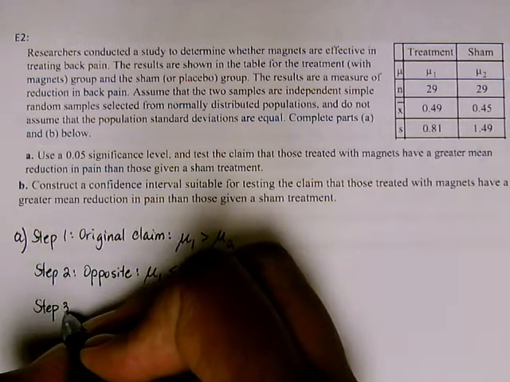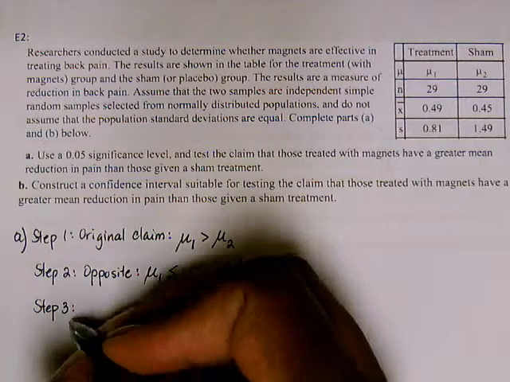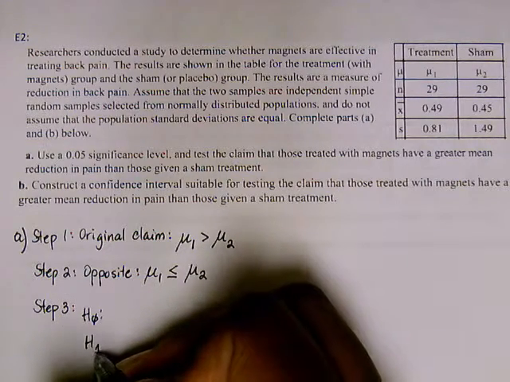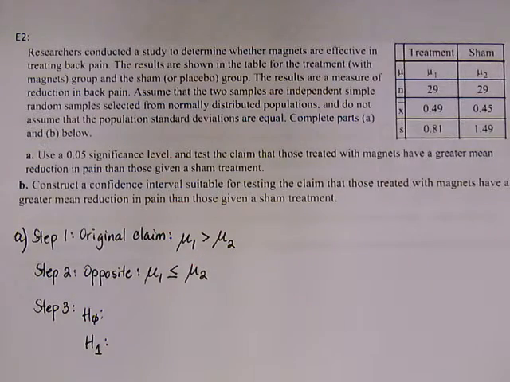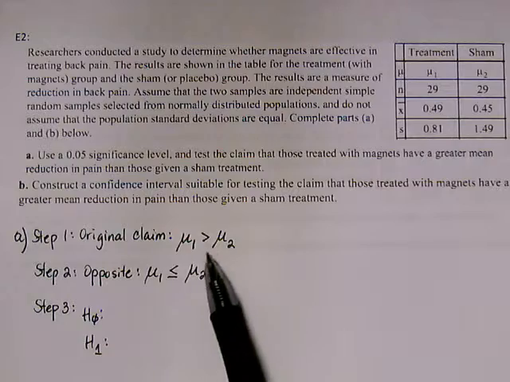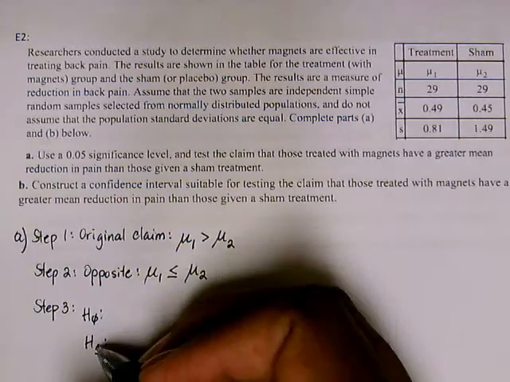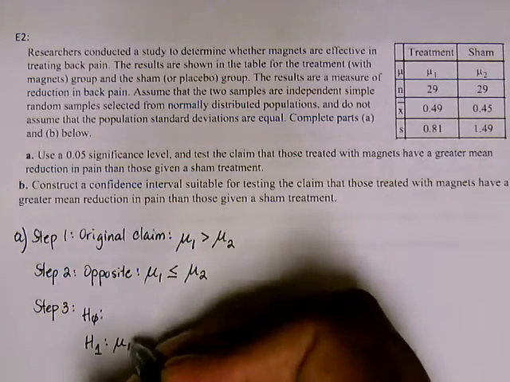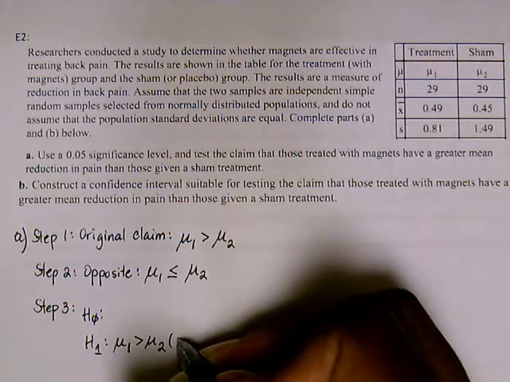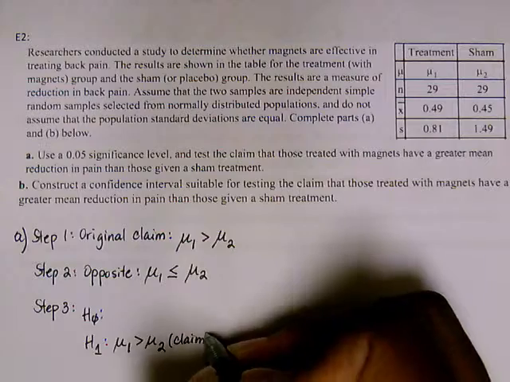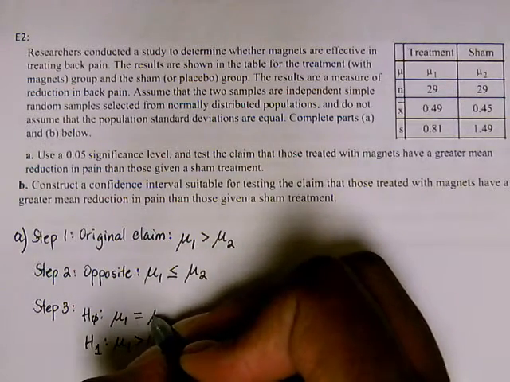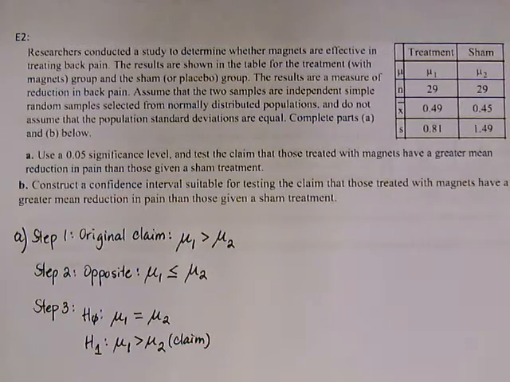And then step number 3 is writing your null and your alternative hypothesis. The alternative is the one that does not have the equal sign in it, and it's this one right here: mu 1 is greater than mu 2. That's the original claim. And the null always has the equal sign in it, so it'll be mu 1 equals mu 2.